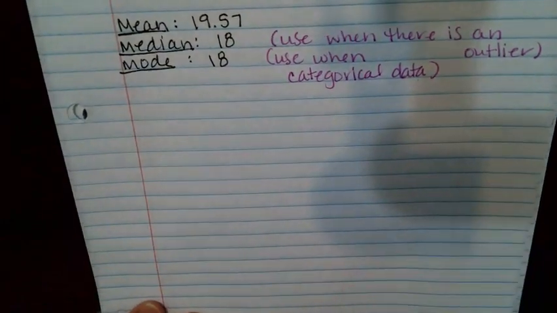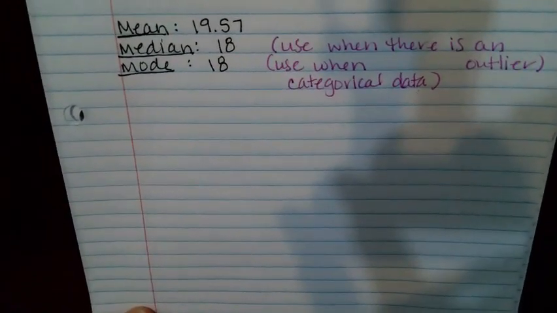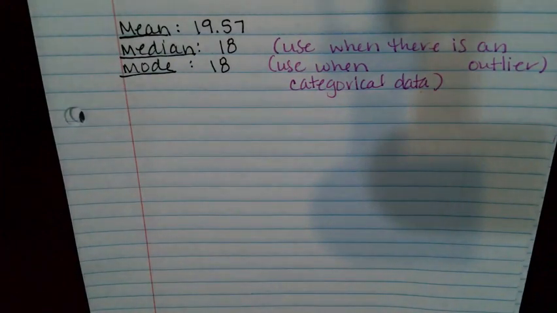All right, so let's take a look at our learning target for today.